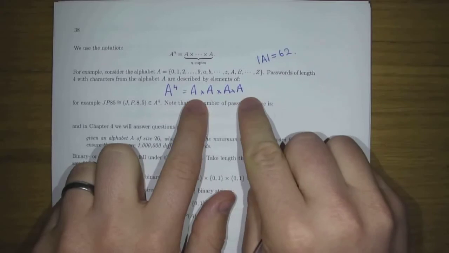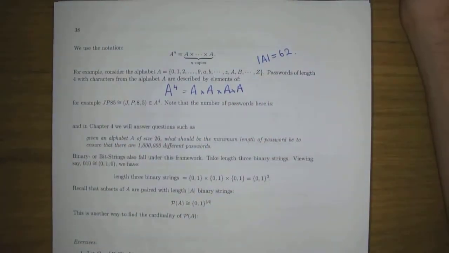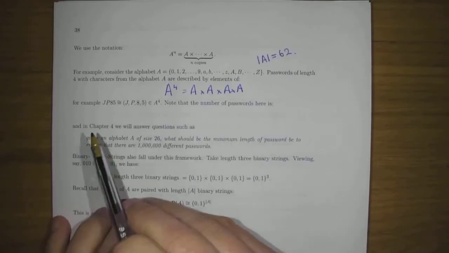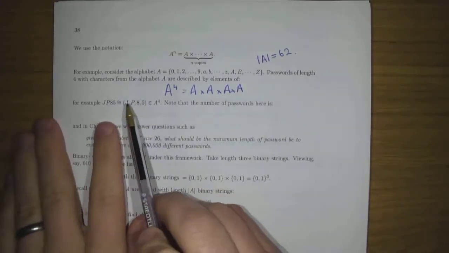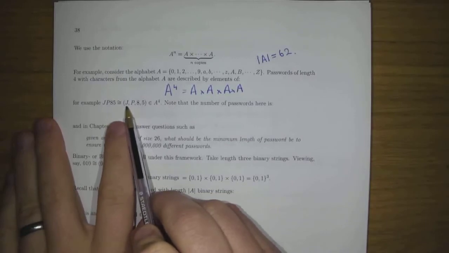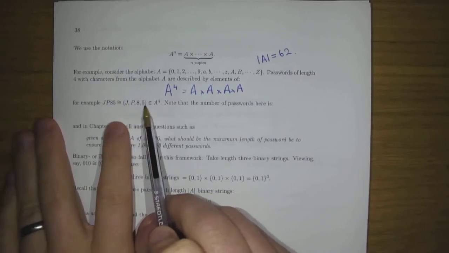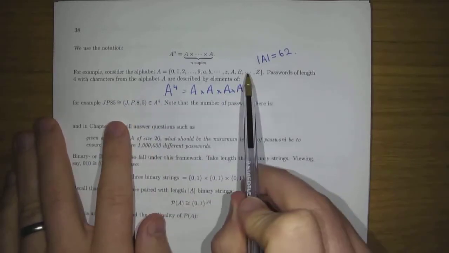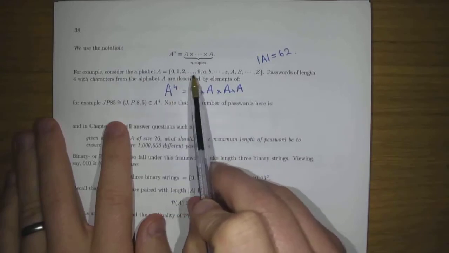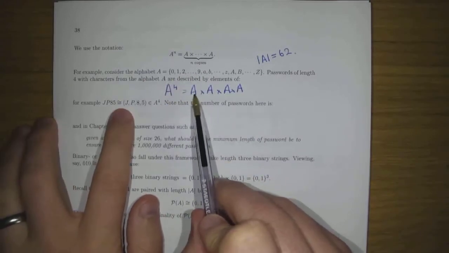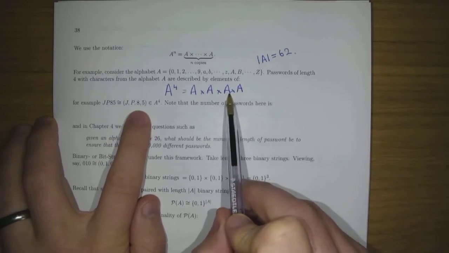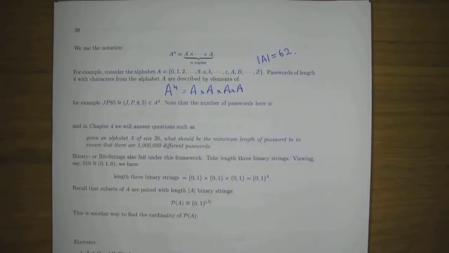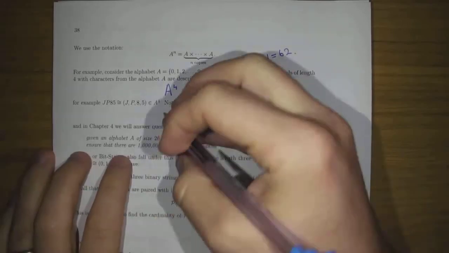They are what are called ordered quadruples. So if, for example, I wanted to use the password JP85, it would be given as this ordered tuple (J, P, 8, 5). The order is important, so I use the round brackets. And J, big P, 8 and 5 are all elements of A. The J is an element there, P is an element there, 8 is an element there, and the 5 is an element there.